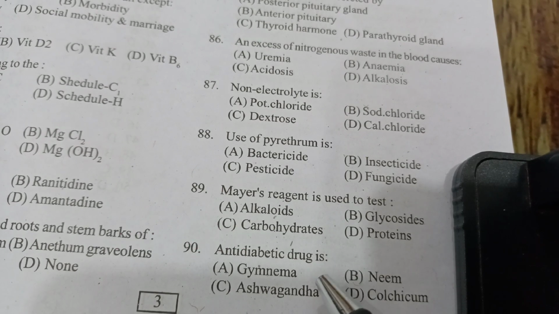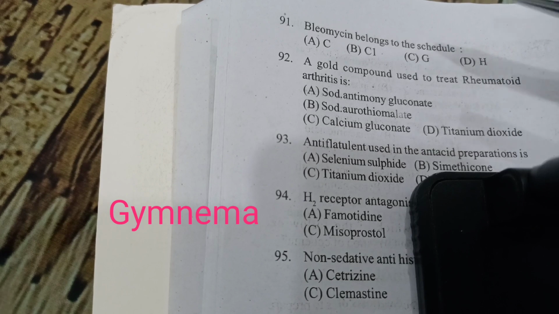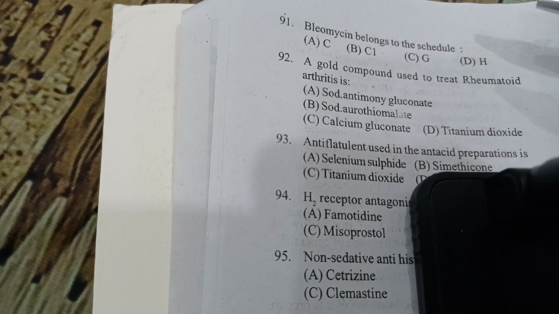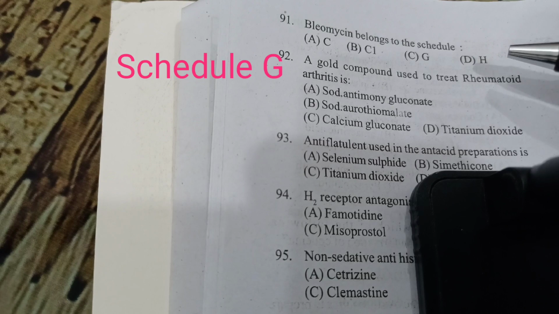Anti-diabetic drug is Gymnema, Neem, Ashwagandha, or Colchicum. And the right answer is Gymnema, which controls sugar. Now let's move on to the next one. Bleomycin belongs to the schedule C, C1, G, or H. Bleomycin belongs to schedule G. It is a type of antibiotic that is only used in cancer chemotherapy.